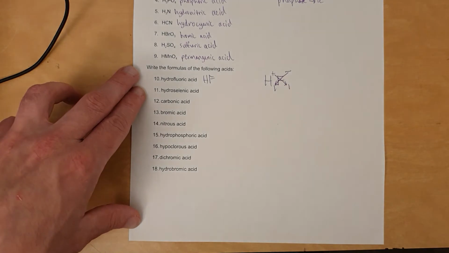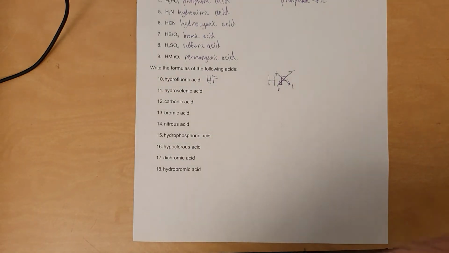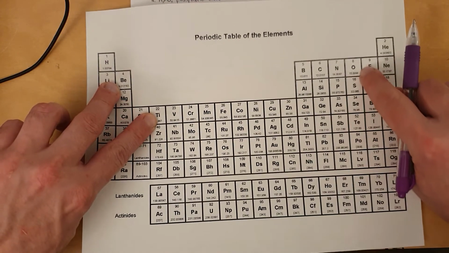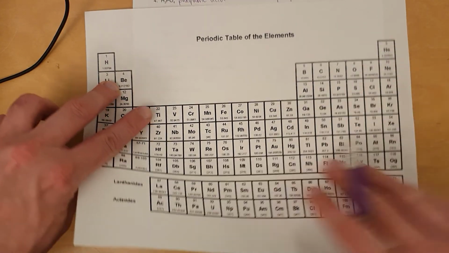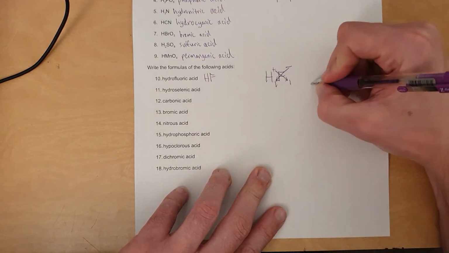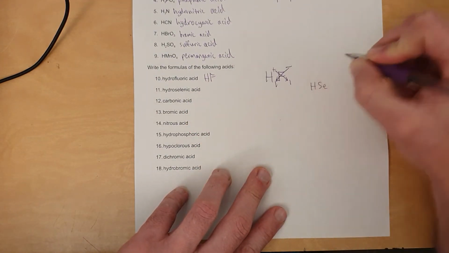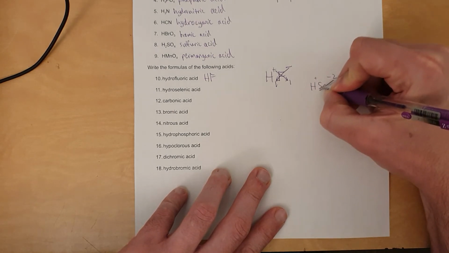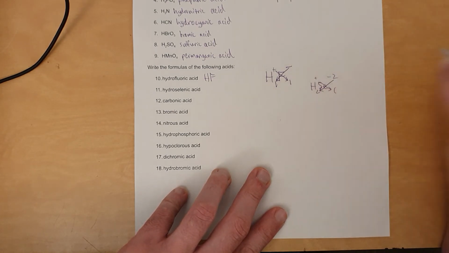Hydroselenic acid. We find selenium on the periodic table. It's right here. Charge of -2, same as these elements. Hydro means no oxygen, so it's just going to be hydrogen and selenium. Hydrogen is a +1, selenium is a -2. So 2 hydrogens, 1 selenium.